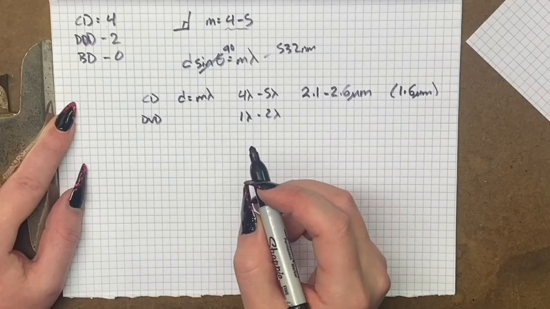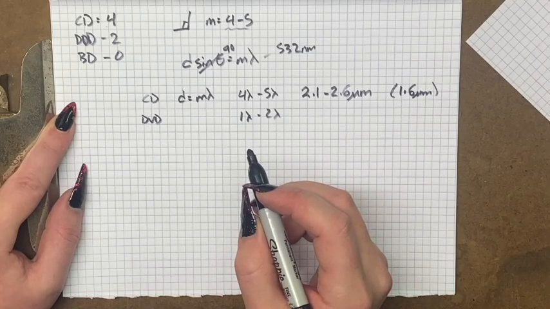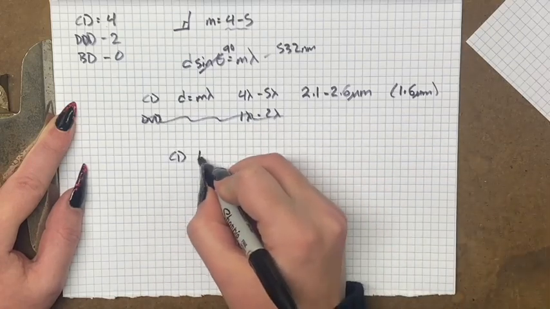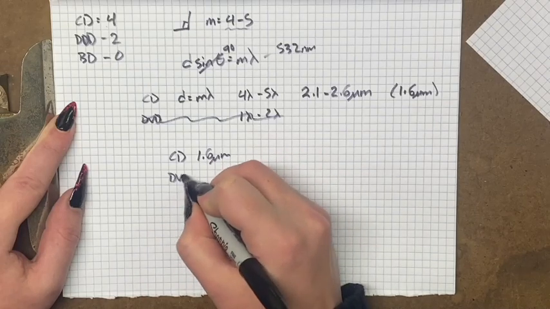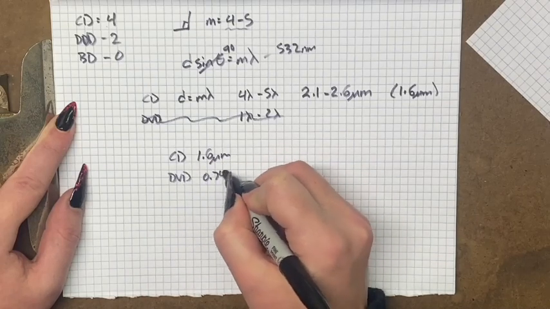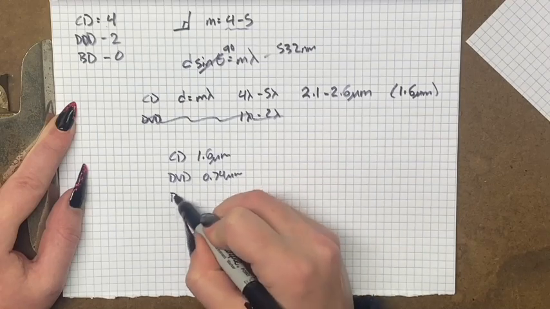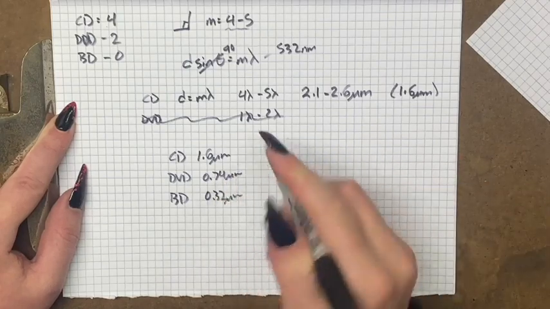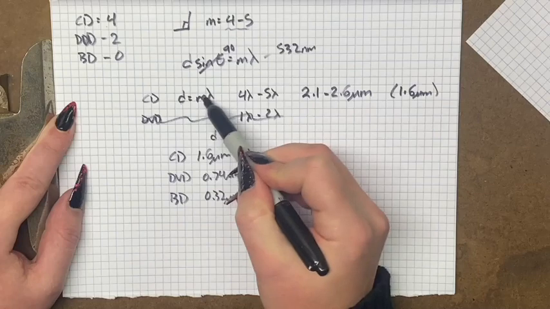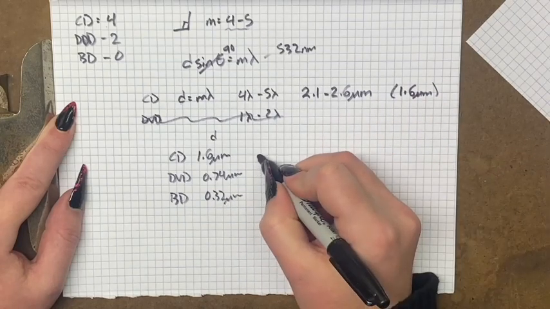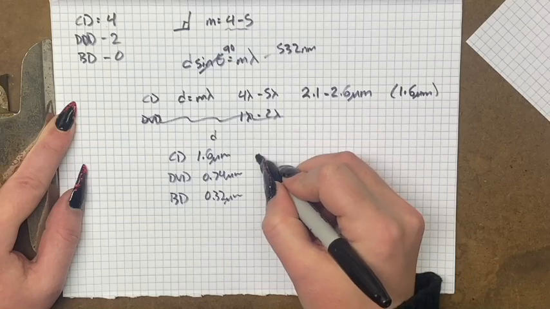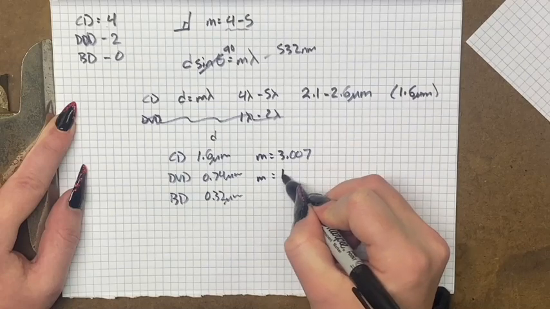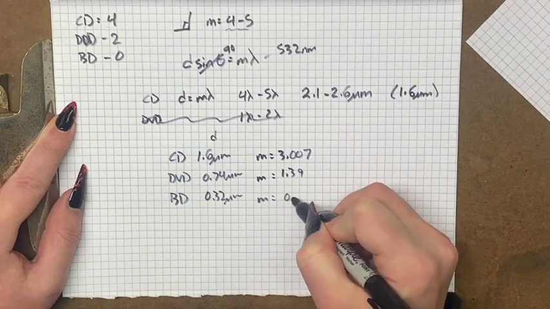Now we're going to predict what m would be in some of these cases. So knowing the real data, where the CD is 1.6 micrometers, the DVD looks like 0.74 micrometers, and the Blu-ray is 0.32 micrometers, I'm going to take these D values, plug them into this equation, and now solve instead for m. In this case, I think the m that I got was 3.007, m was 1.39, and m was 0.6.